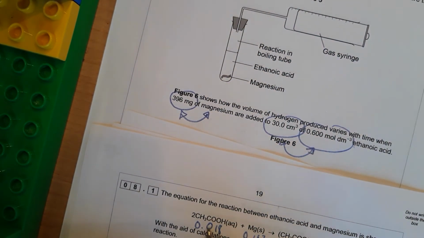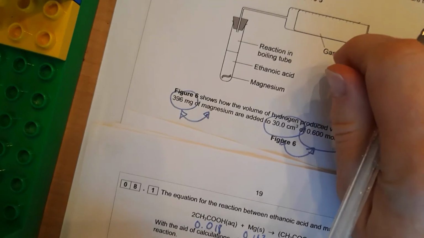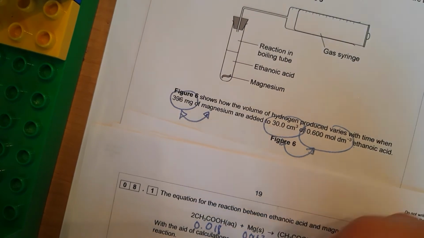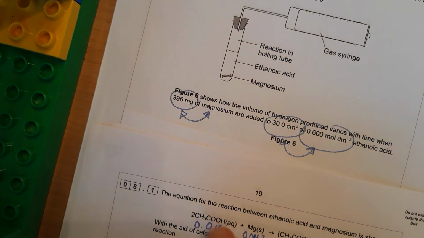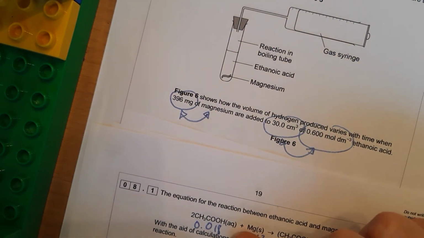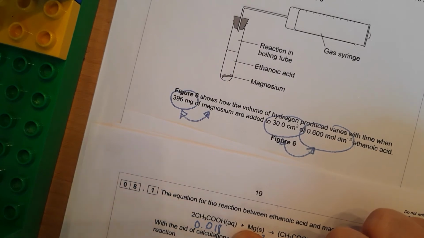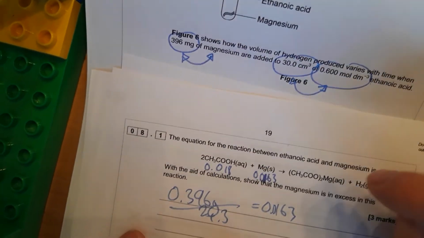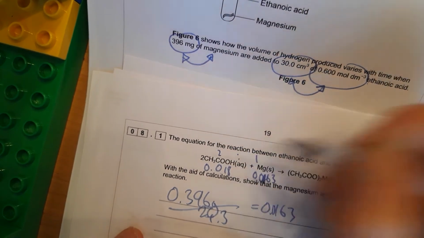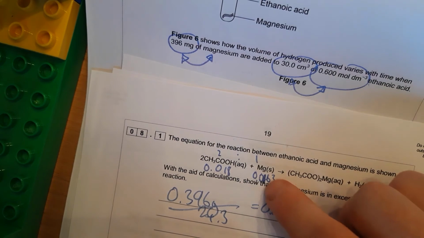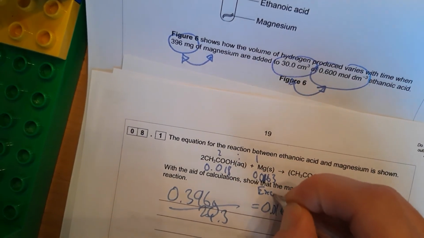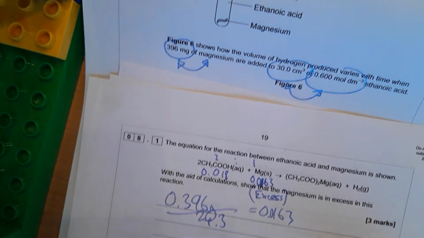That's 0.018 moles. So which one of these is in excess? 0.0163 or 0.018. The way I like to do this, I need 2 of these for every one of these. So if I've got 0.018 of this, I cover it up and I say I would need 0.009. Have I got 0.009? I've got more than enough. That means you've got excess. This is the excess.